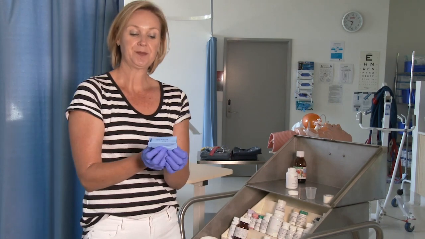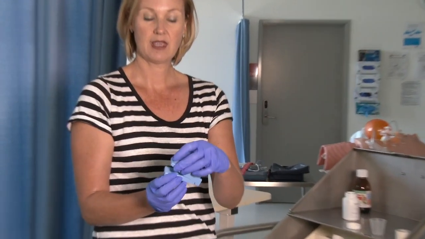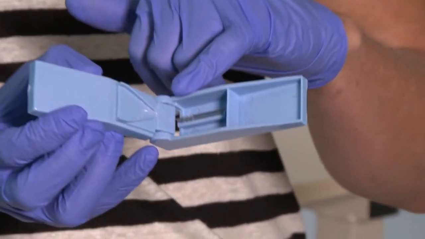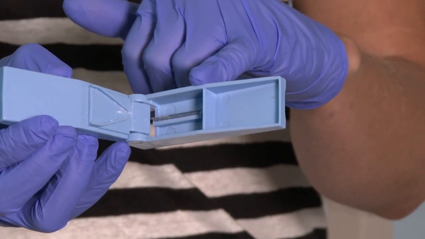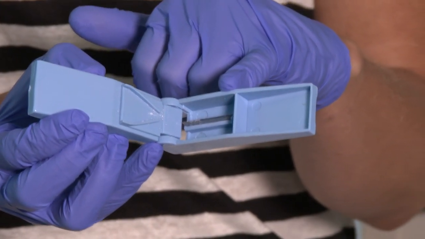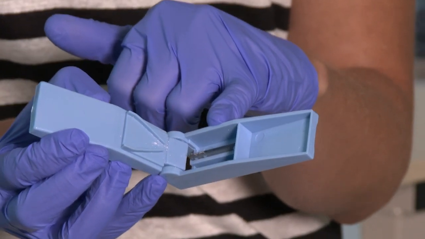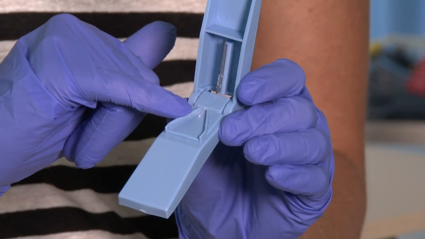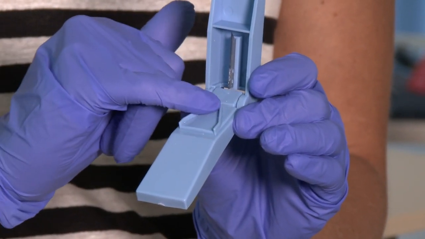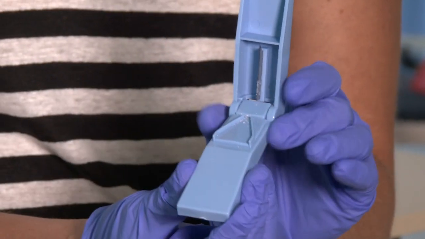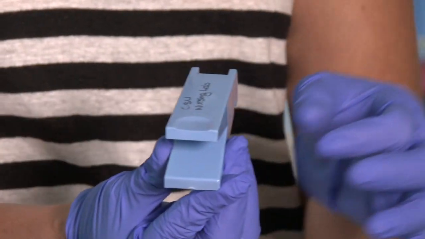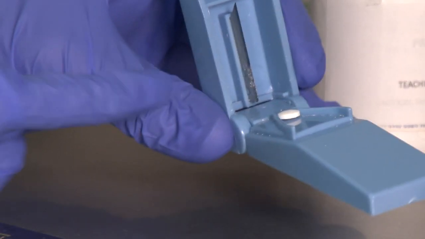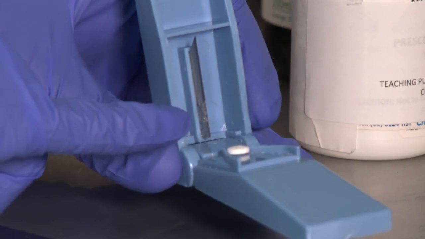So this is a pill cutter. You open it, it's got a very sharp blade down the centre, and it's really important we keep our hands and fingers away from that because it can do some damage to your fingers. So we place the tablet into this little channel, and then we depress the pill cutter. Ensure that the scored line is pointing down the centre of that channel.